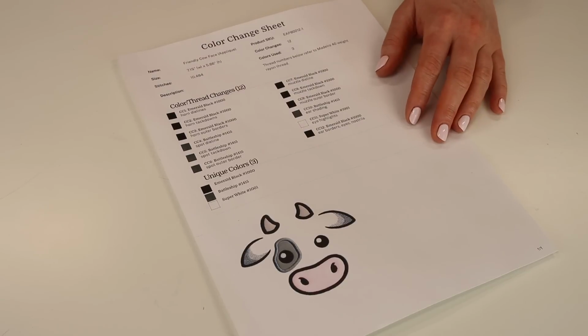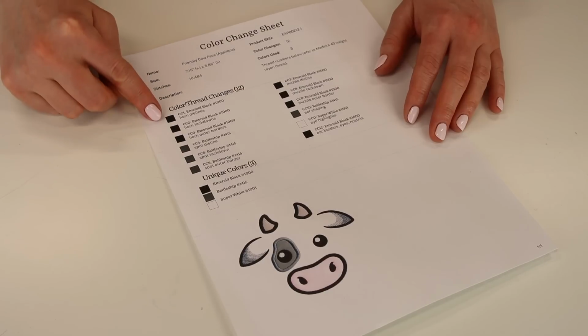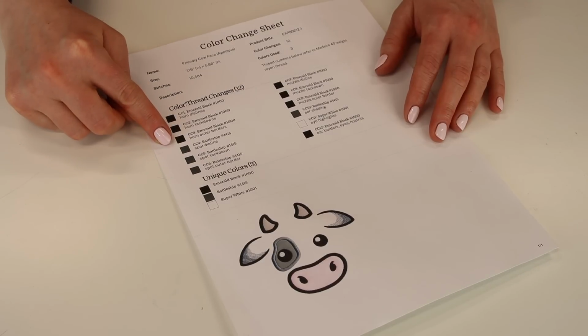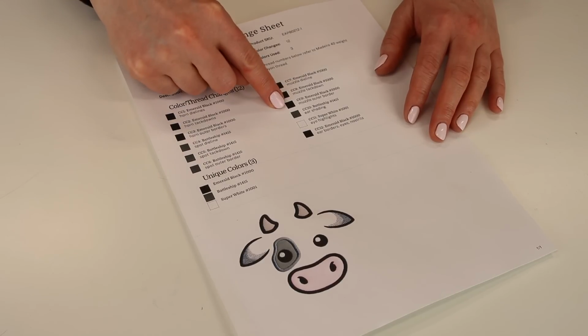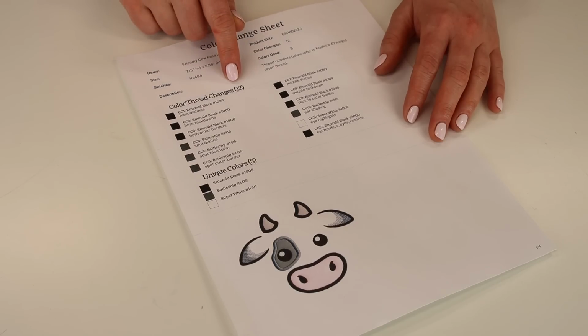Here's the color change sheet for this applique cow design. I'm using this design for our examples because it has the same color multiple times in a row, and it has the same color used non-consecutively. So we'll be able to clearly see how both of these issues affect the design and how to fix it. Notice that the original design has 12 color changes.